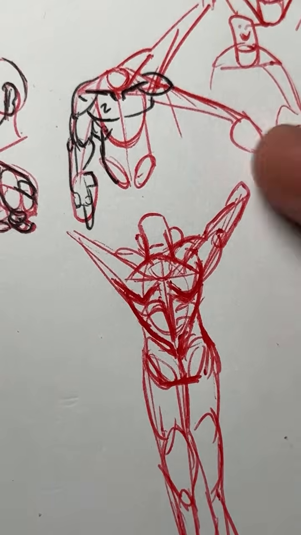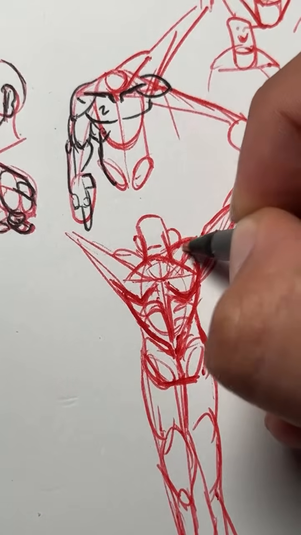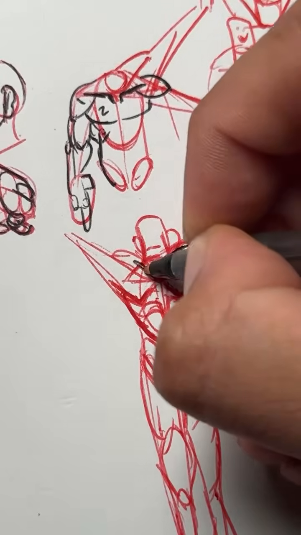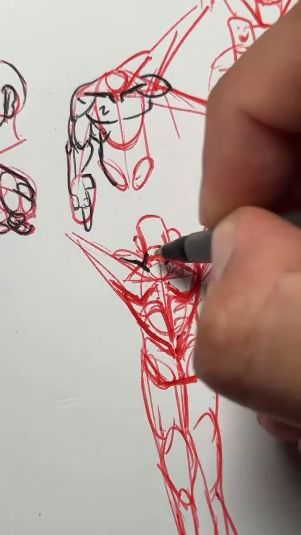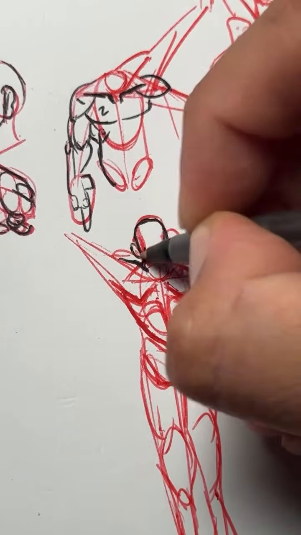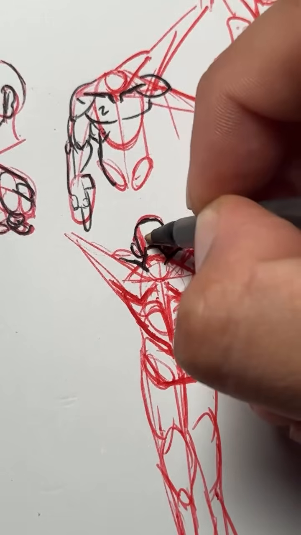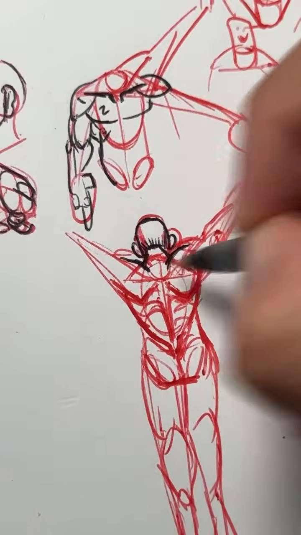And when you're putting in a little bit more detail, you have your shoulders up. So this would pinch. Then it would go into the back of the head, into the cranium. The ears would be right there. This would be the back hairline. Okay.